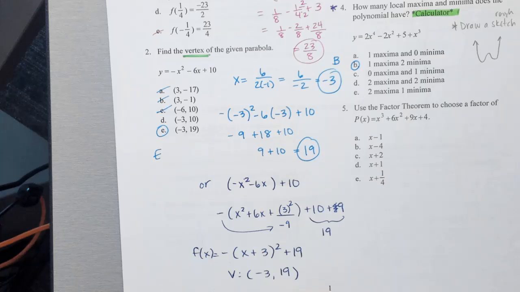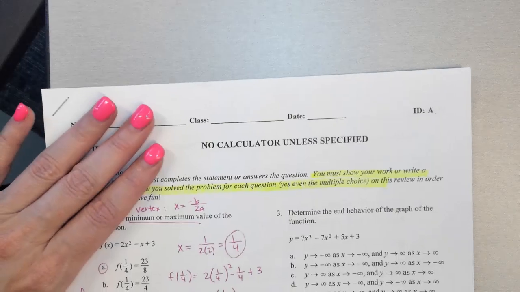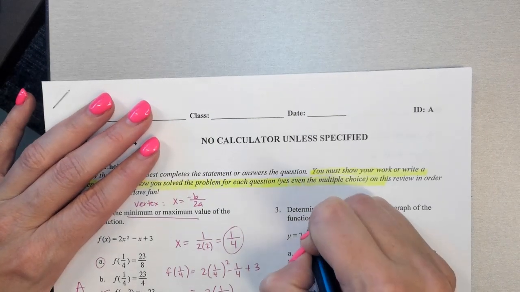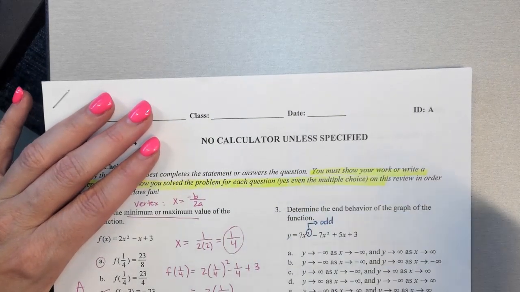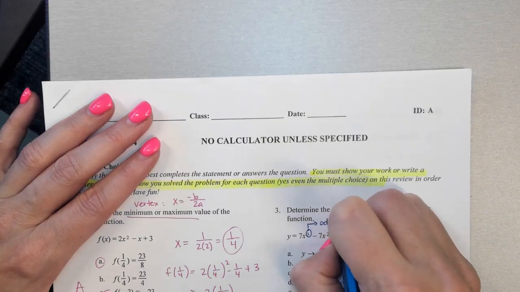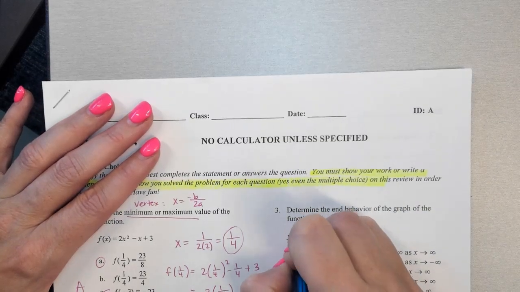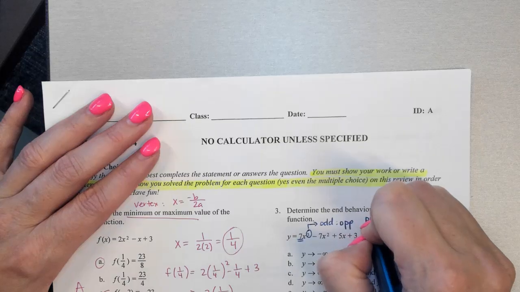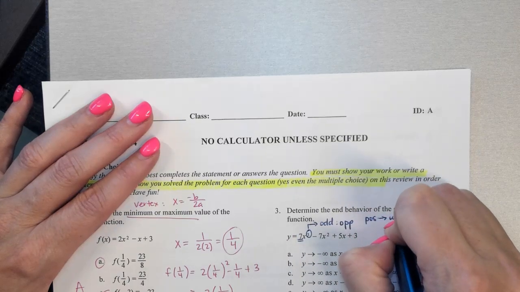Okay, you pick whichever one is going to be the quickest for you, that you're the most comfortable with, okay? All right, and then 3, you're doing the end behavior. So we're going to look at the degree. The degree is odd. If the degree is odd, they go in opposite directions. And then this is positive. So if it's positive, it goes up on the right.